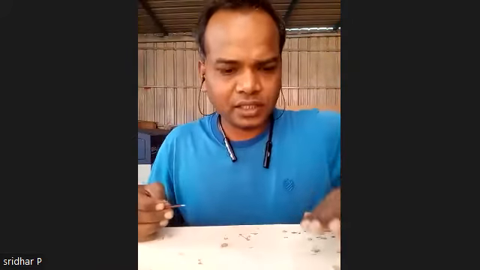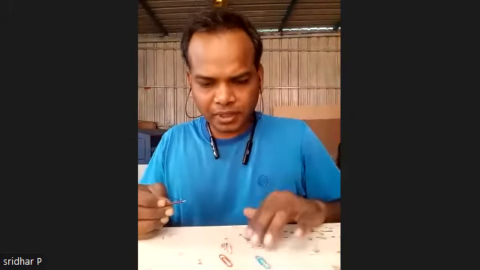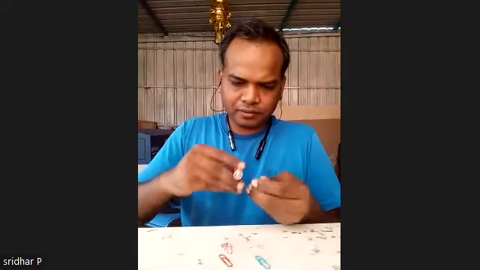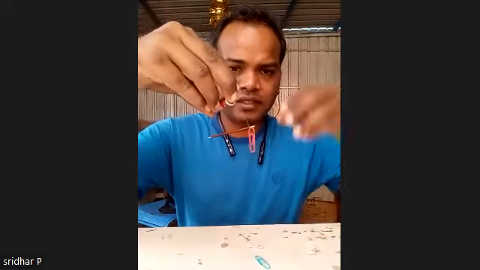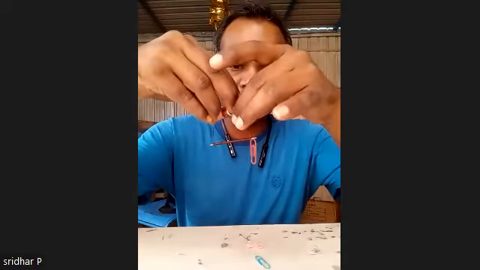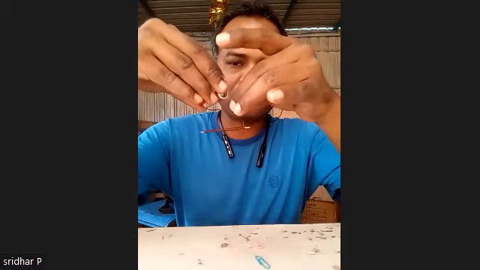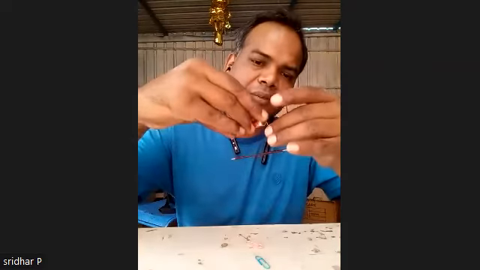Wait, I'm just trying it with these paper clips. Let us see. Paper clips are a little heavy. Okay, see, now I'm able to lift it. As soon as I open it, it just falls off, because of the heaviness of the paper clip as well.